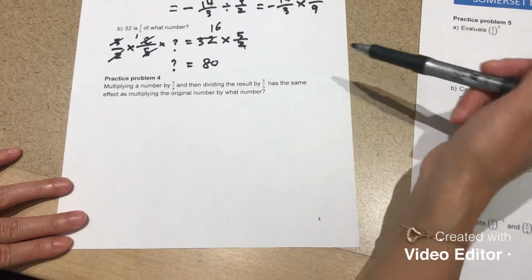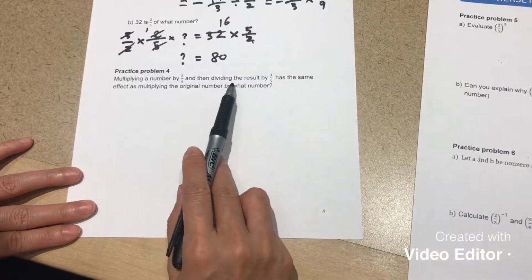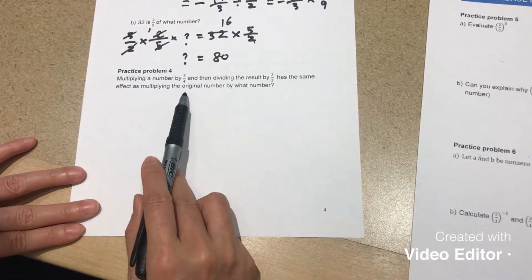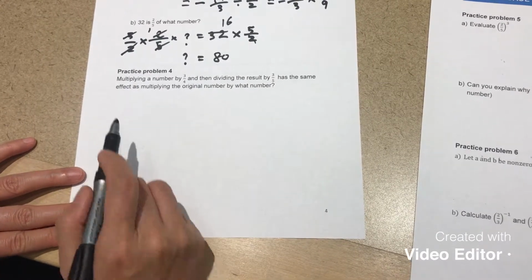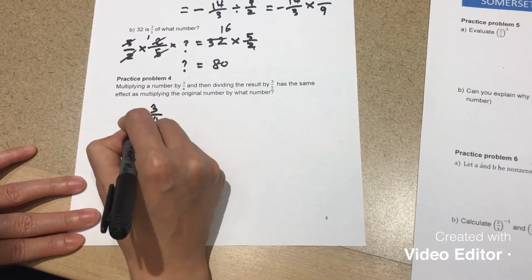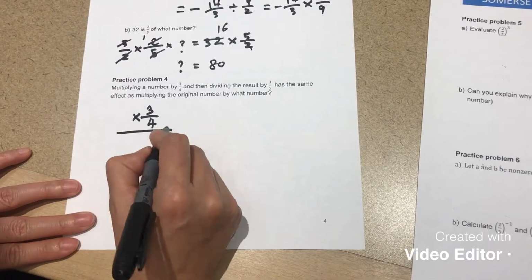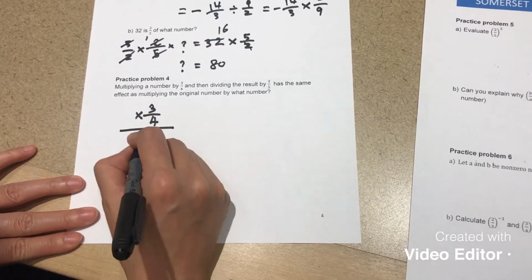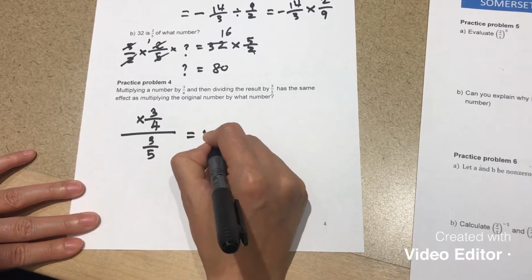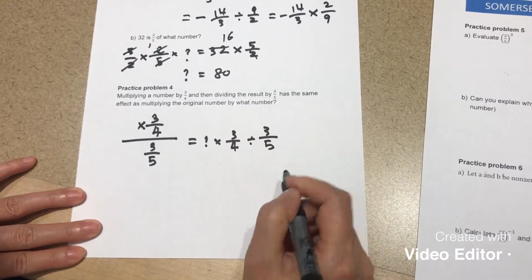Practice problem 4. Multiplying a number by 3/4 and then dividing the result by 3/5 has the same effect as multiplying the original number by what number? Okay, so we multiply a number by 3/4 and then divide that whole thing by 3/5. So again, some number multiplied by 3/4 divided by 3/5.